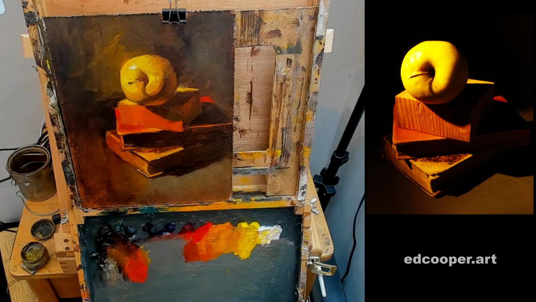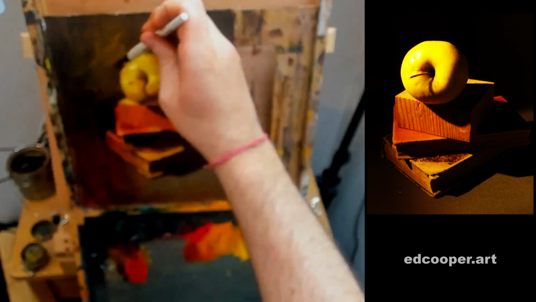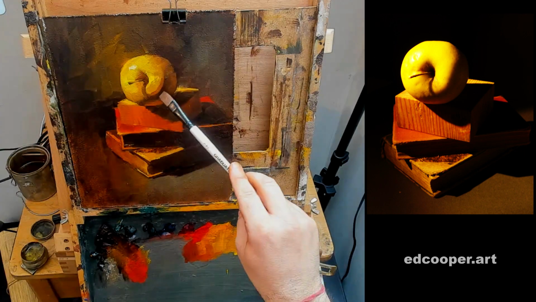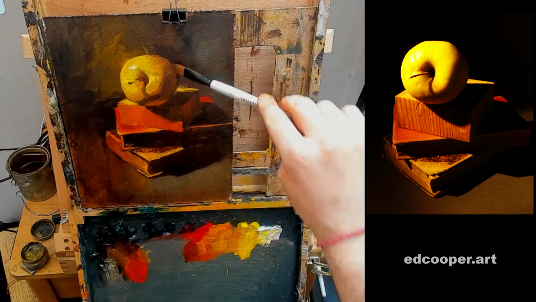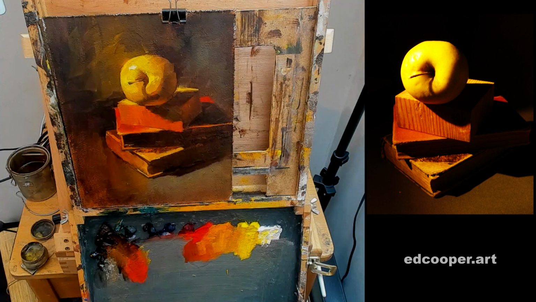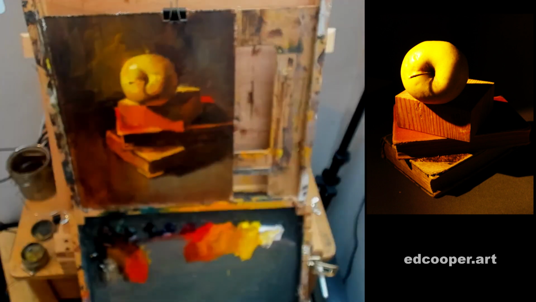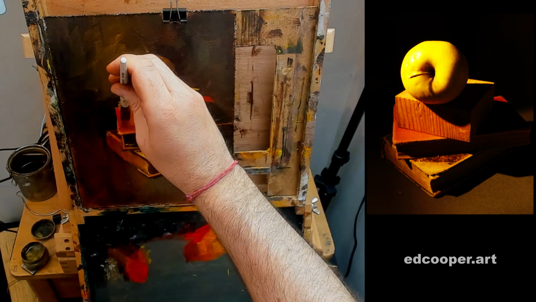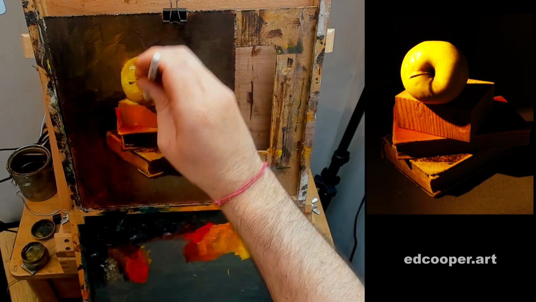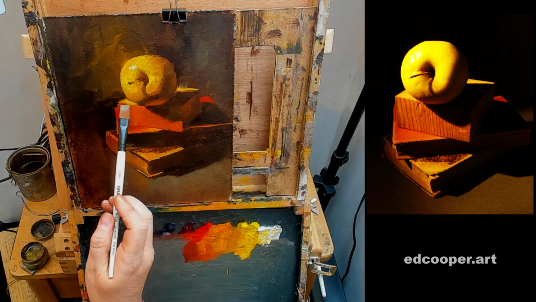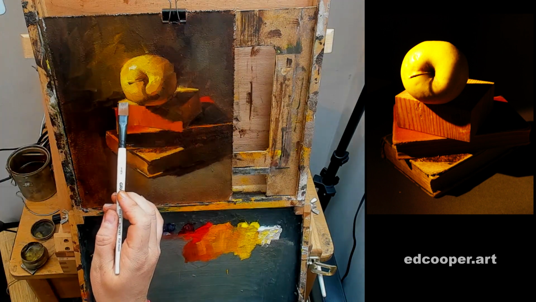And there again, just bringing the light up, sort of dragging the paint just to give the feeling of light bouncing around the composition a bit more. Going a bit darker in that corner, just so that edge reads a bit more against the red book.